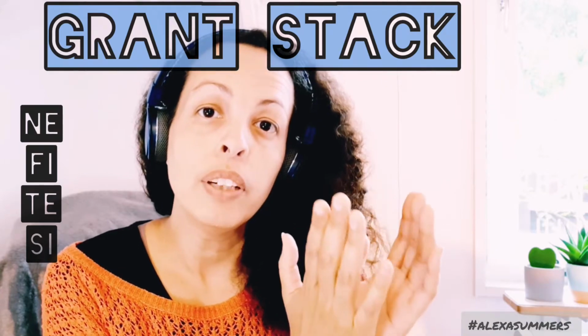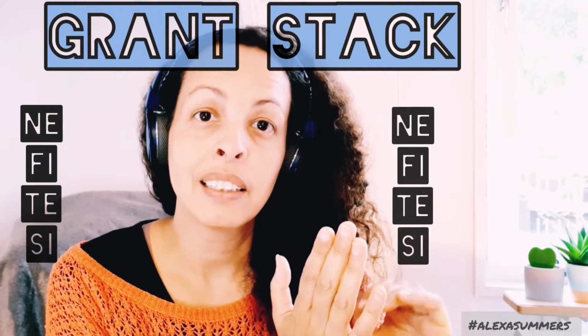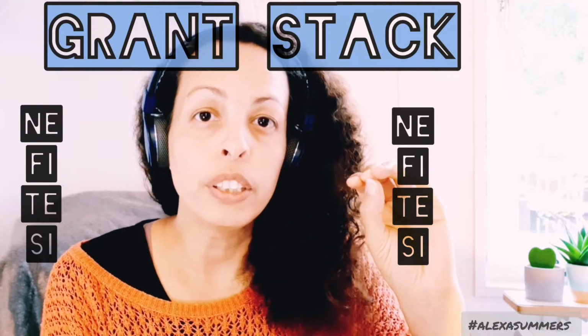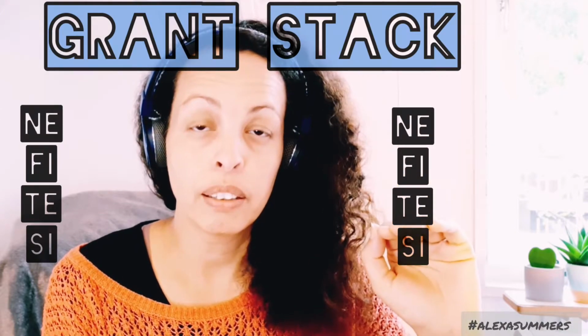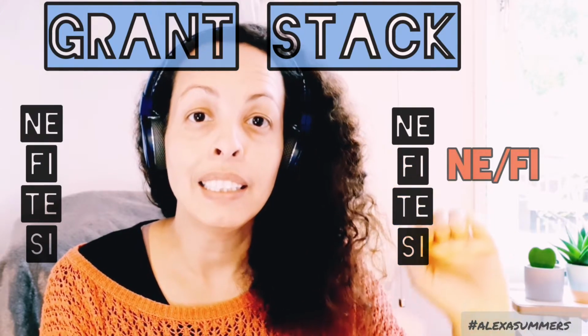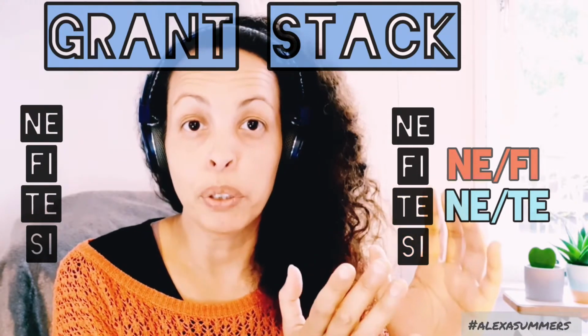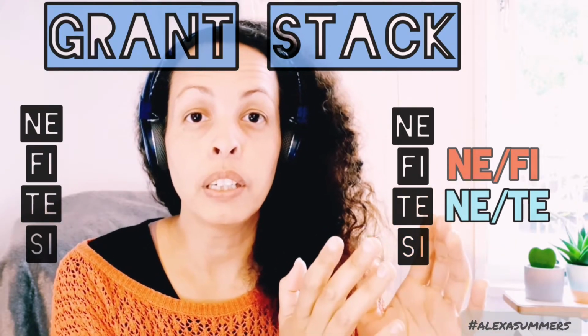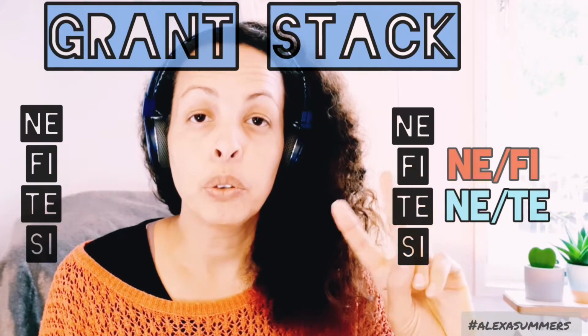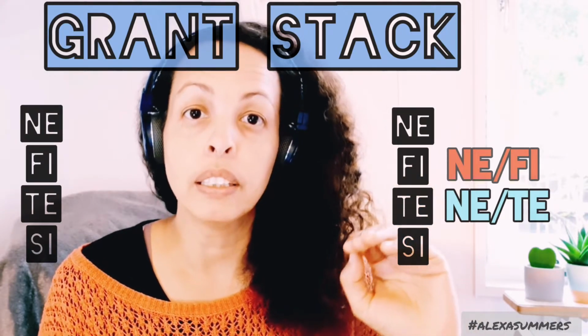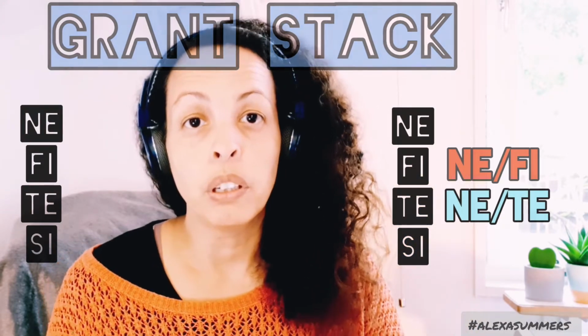But in OP, even if we have the same stack, there are different orders. So you could be NE, FI, but you could also be NE, TE, which is a jumper. So those are using different saviors, two different saviors. The one is using FI and the other one is using TE. When you look at the MBTI, you can't tell.